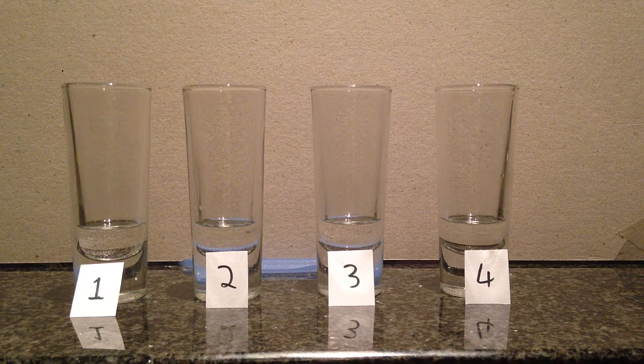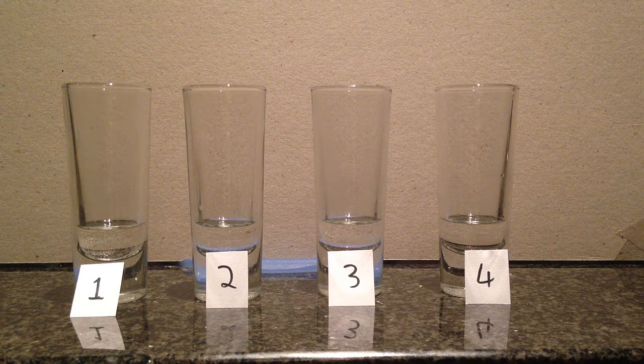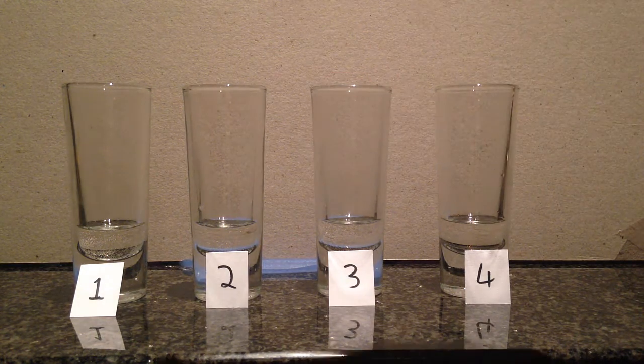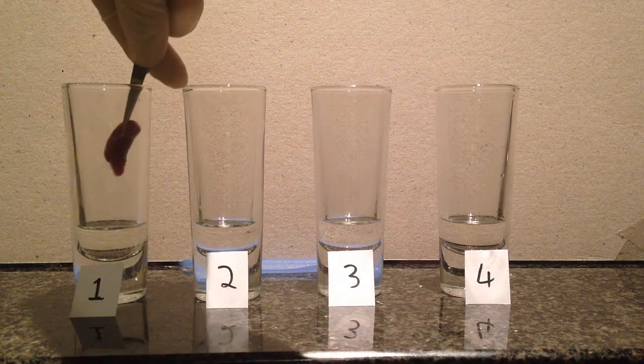While there are tiny bubbles forming already on the shot glasses, I'm just going to ignore that as part of the results. So I'm going to add them right now. First things first, I'm going to add the chicken liver. Here's the chicken liver. We'll add it into number 1 and we'll see what it does.